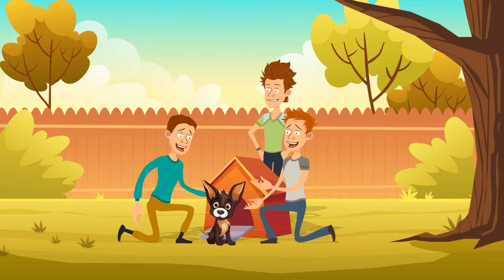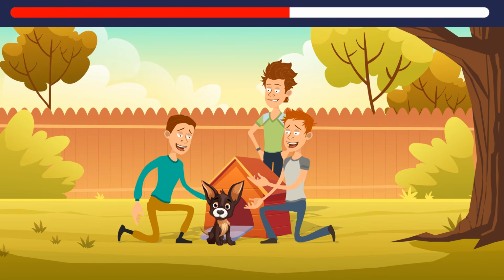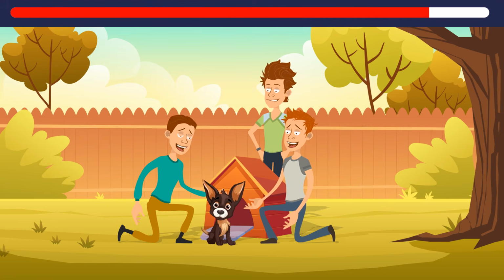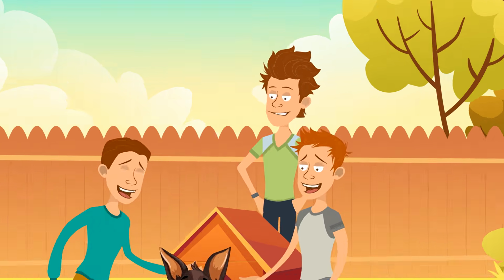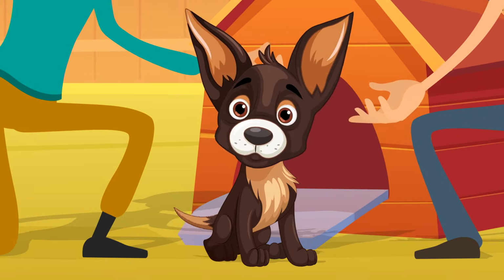Look at this picture closely. Can you guess who this cute puppy belongs to? A little hint. Pay attention to all the details. You never know what can help you. The dog's owner is the boy in the middle. He's the only one who isn't trying to pet the puppy.